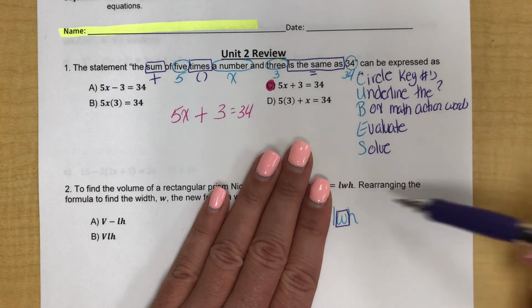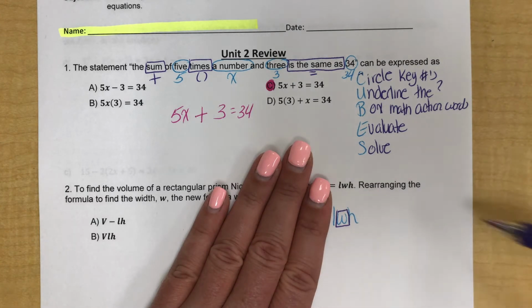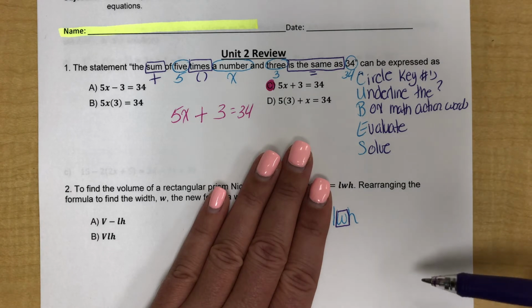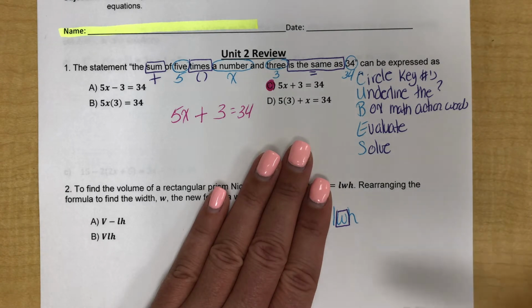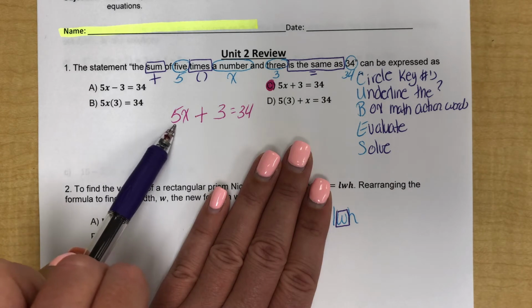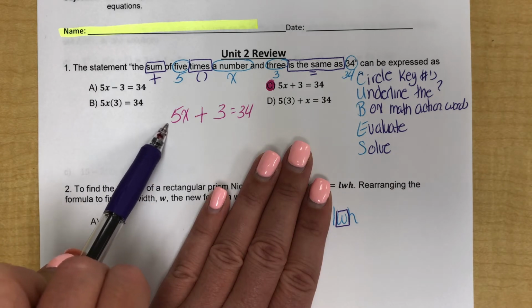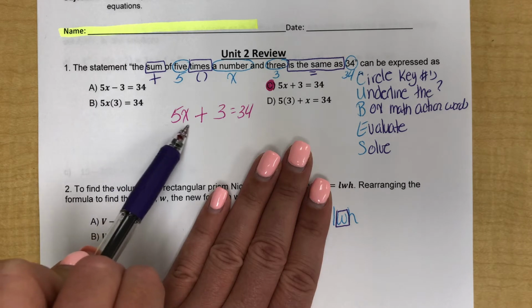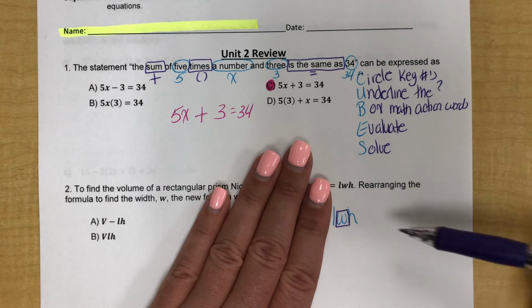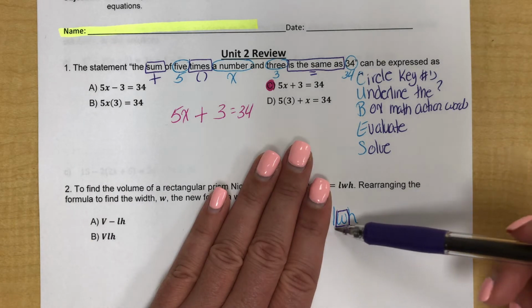I don't see a plus sign anywhere. I don't see a minus sign anywhere. I don't see the symbol for division. So I know that this is multiplication. Just like in number 1, 5 and x, I don't see a 5 plus x, 5 minus x, 5 divided by x. So when there's no operation, I know it's multiplication. So back down here, again, this is multiplication.